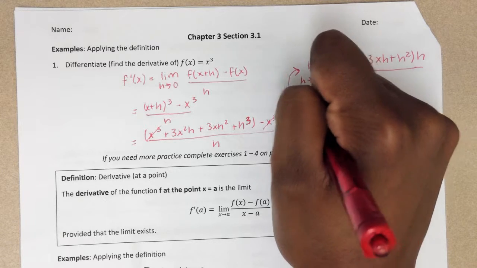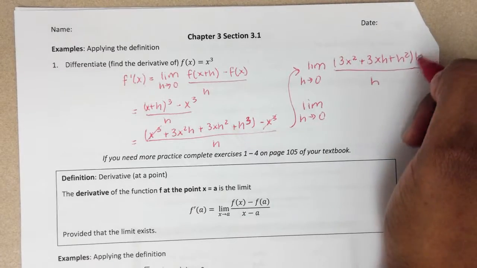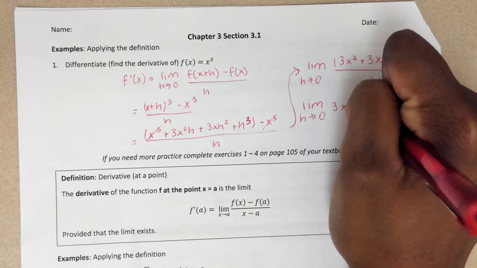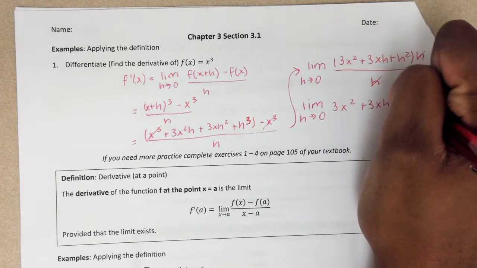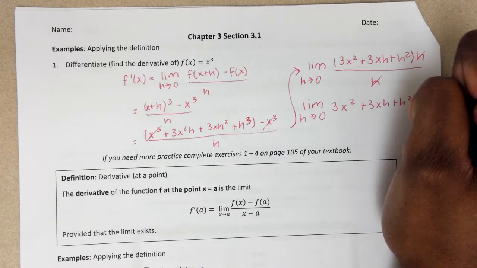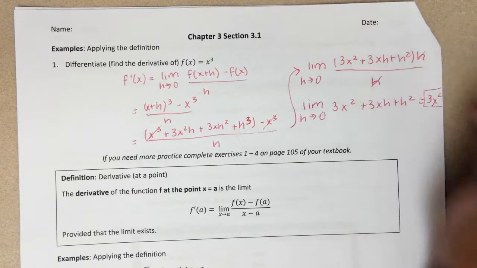So the limit as h approaches 0, the h's will cancel, and 3x squared plus 3xh plus h squared is equal to 3x squared.